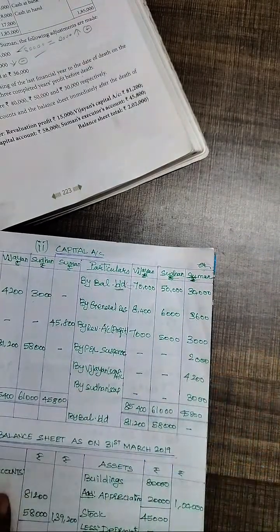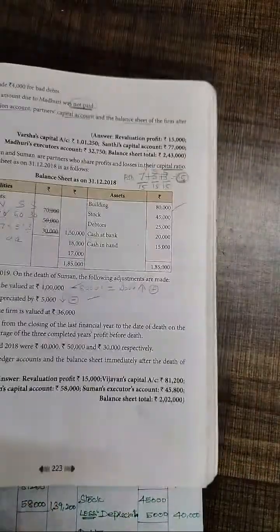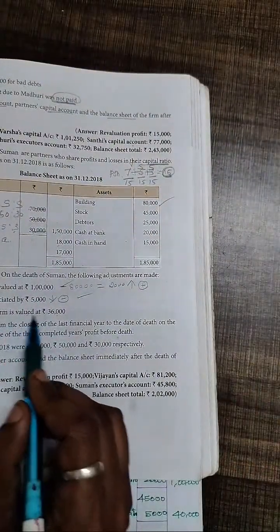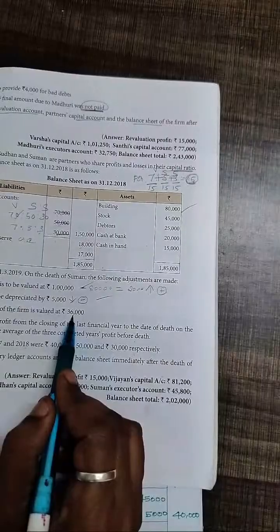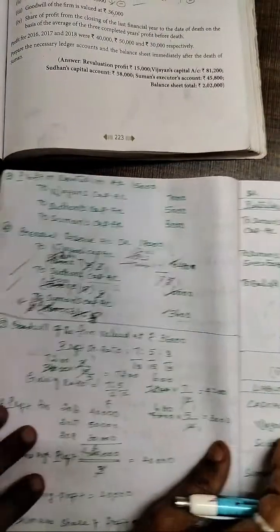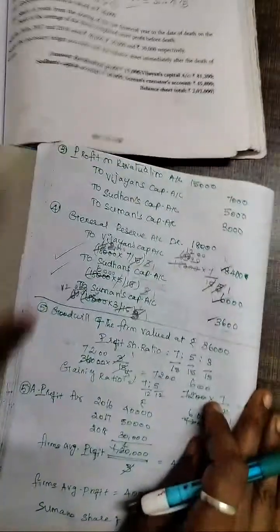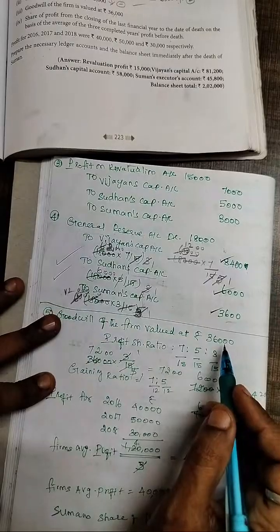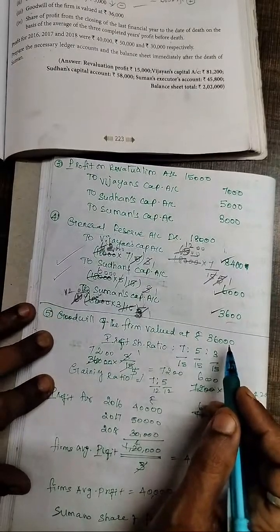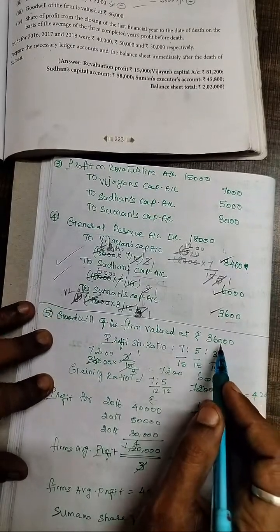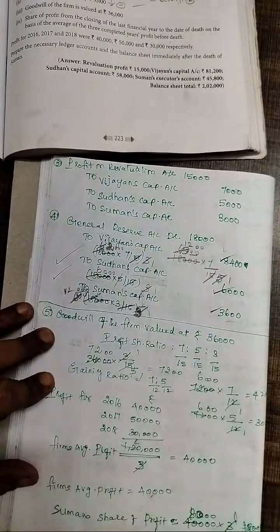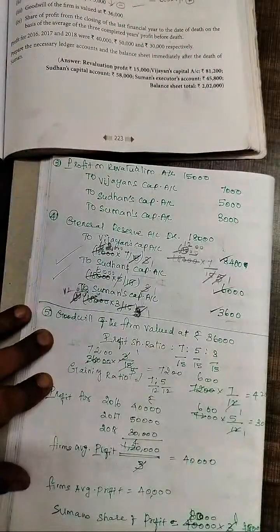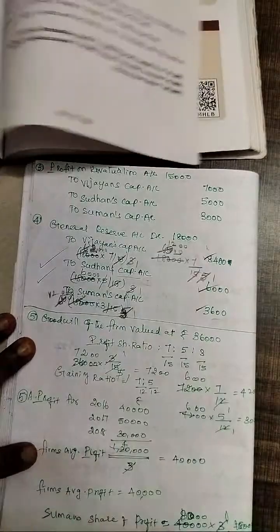Okay. Let's come to the next adjustment. Goodwill of the firm is valued at 36,000 rupees. So, what is the goodwill of the firm? 36,000 rupees. Okay. So, who died from the partnership firm? Suman died in the partnership firm. So, of that 36,000 rupees, what is the profit sharing ratio for Suman? We have to calculate the profit sharing ratio for Suman.